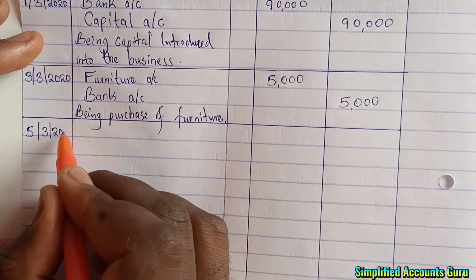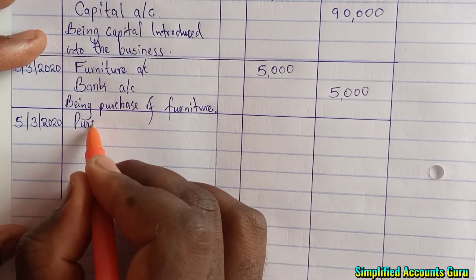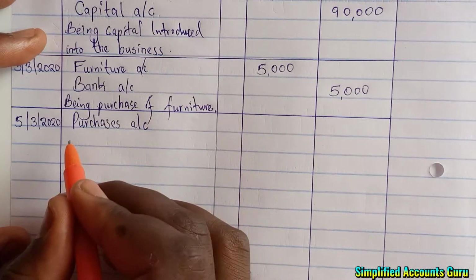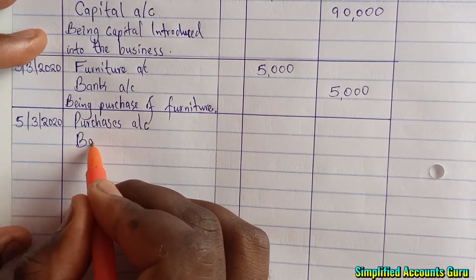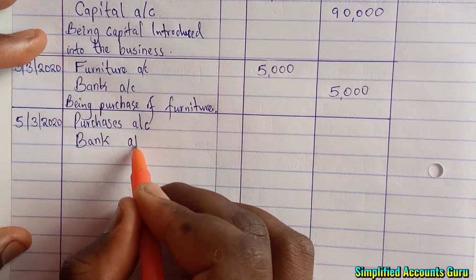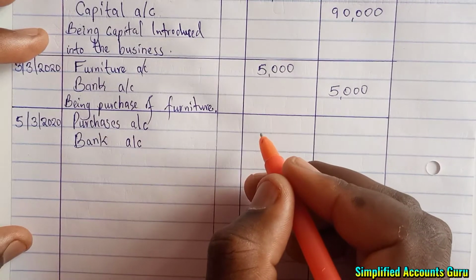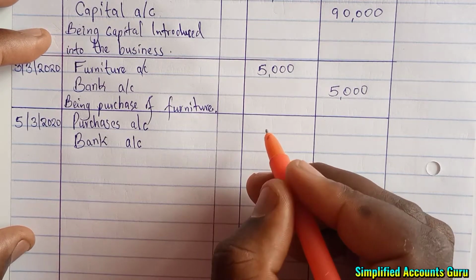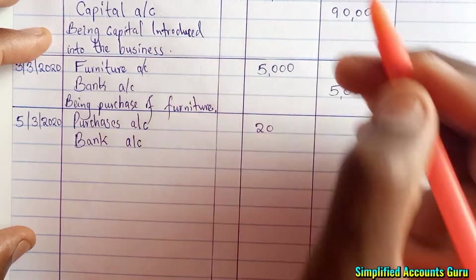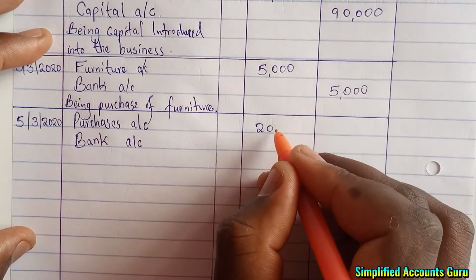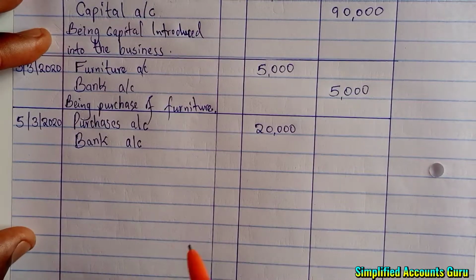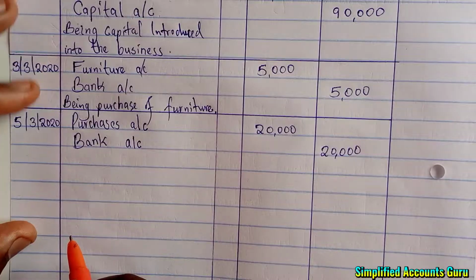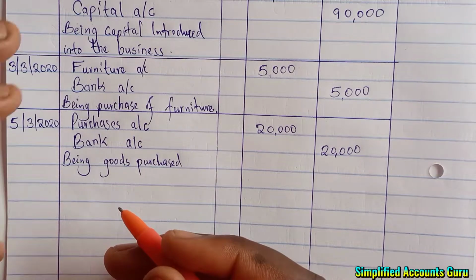5th March 2020, we have purchases going up, purchases account going up, and then we have the bank account. So purchases is going to be debited. Goods were purchased worth $20,000. The dollar sign is up here, so you don't need to rewrite it every time. And then the bank has reduced by 20,000, which was used to purchase the goods, being goods purchased in cash.